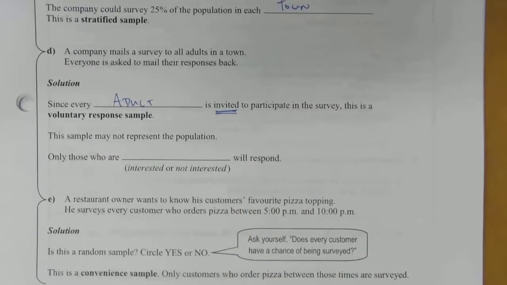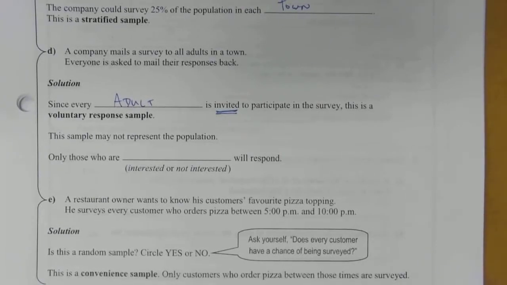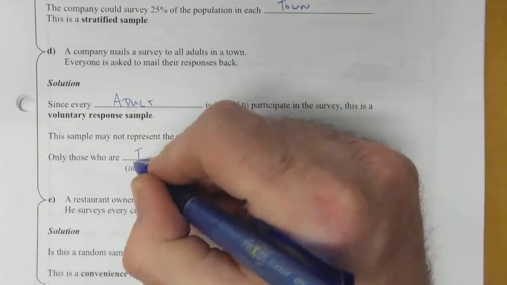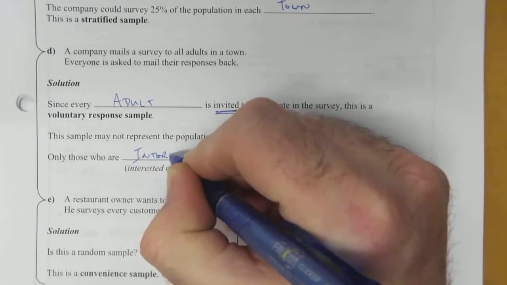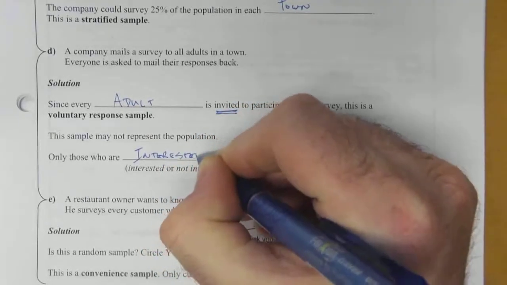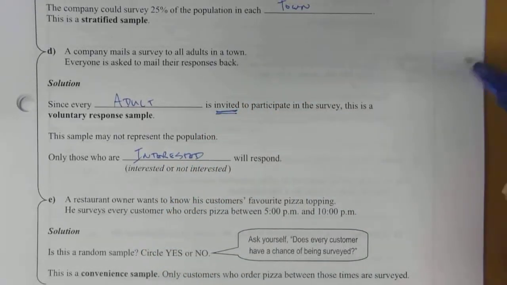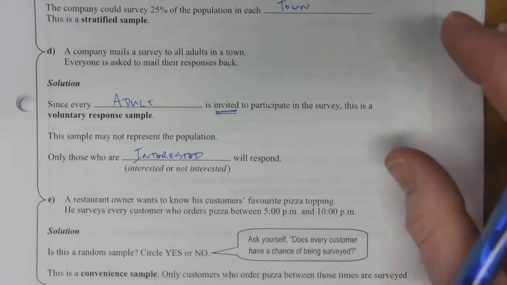The key word here, I think, is invited. If you see that word, it gives people an opportunity not to participate. So only those who are interested will respond. That's the voluntary response sample.